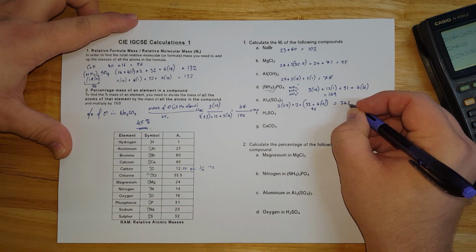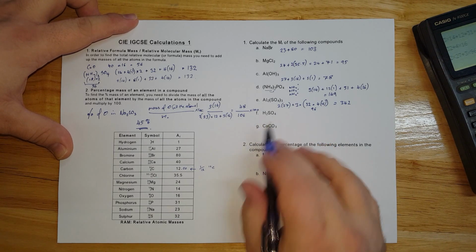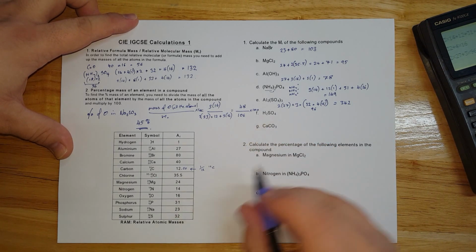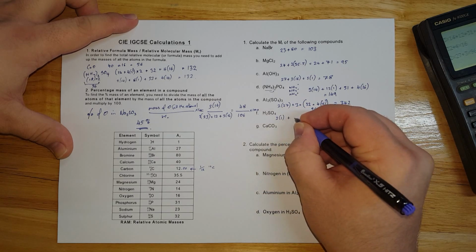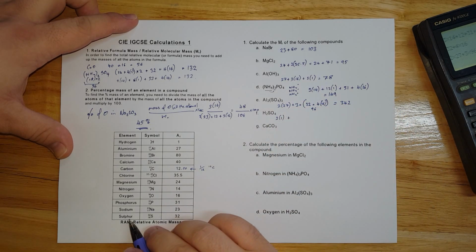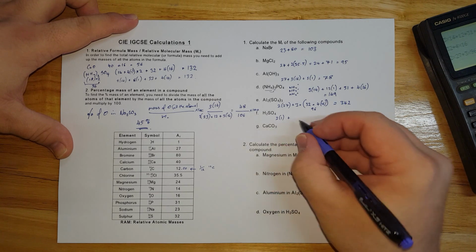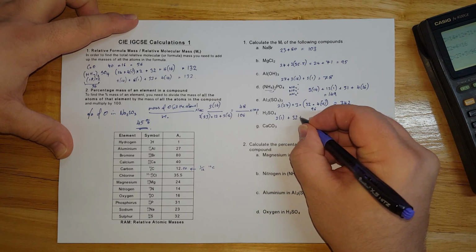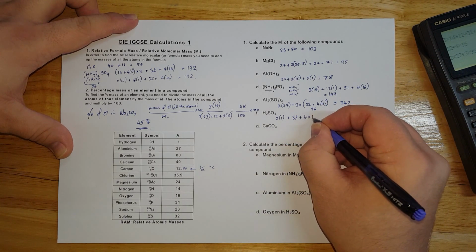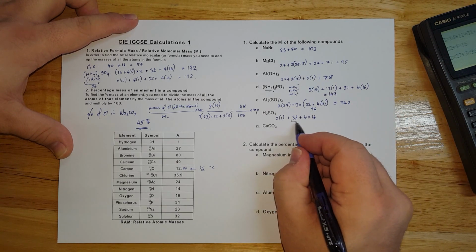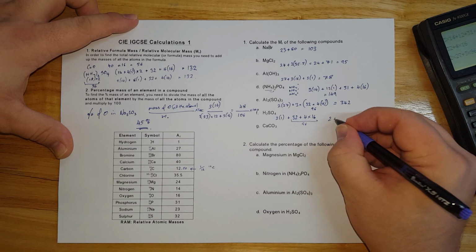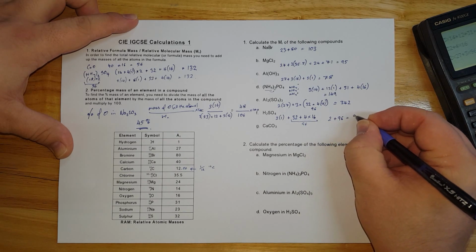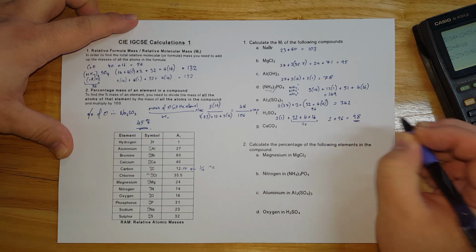342. Okay, now sulfuric acid, H2SO4. We're going to have 2 lots of hydrogen plus sulfur. Sulfur is 32, hydrogen is 1, 32 plus 4 times 16. So that was 96. So it's going to be 2 plus 96, which equals 98.